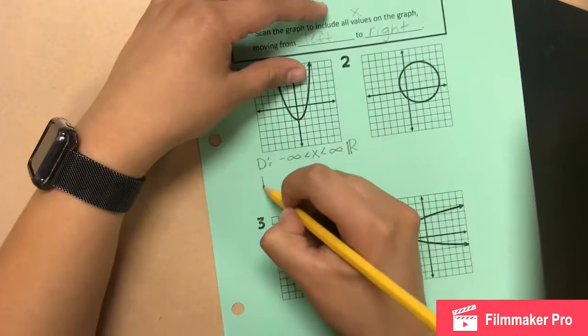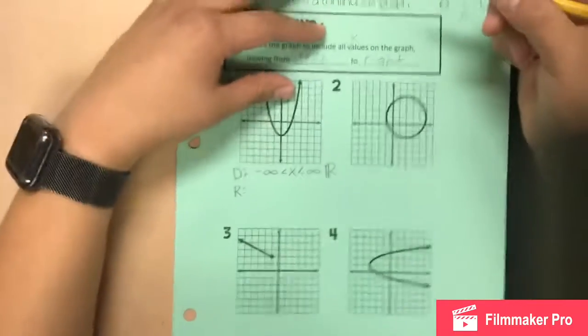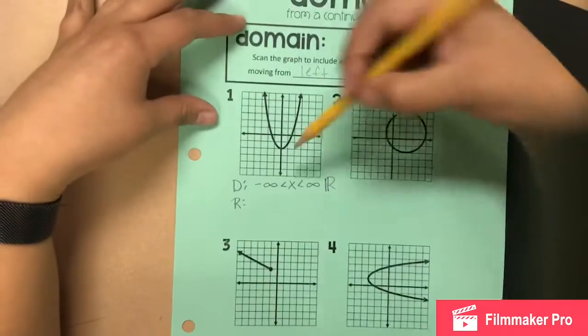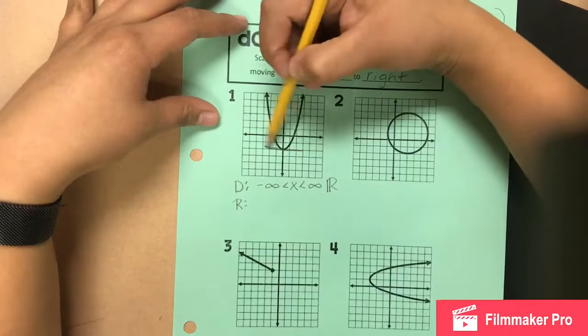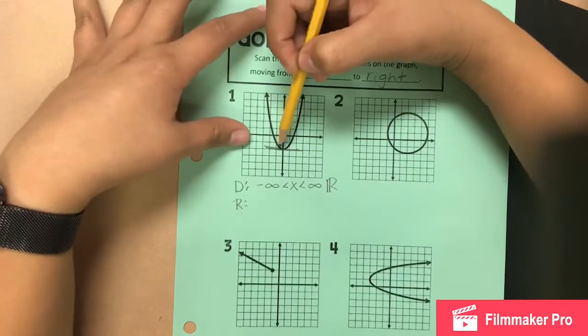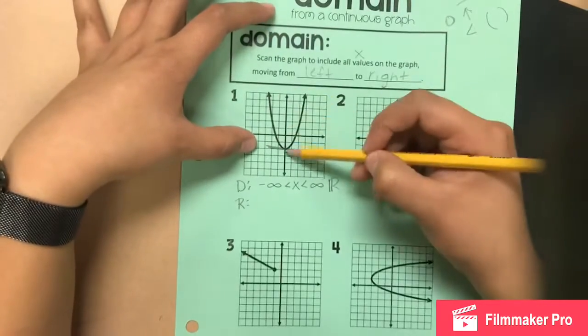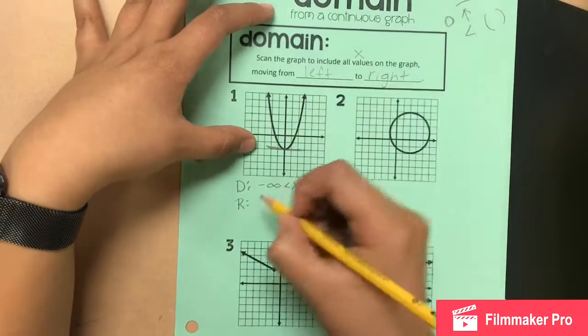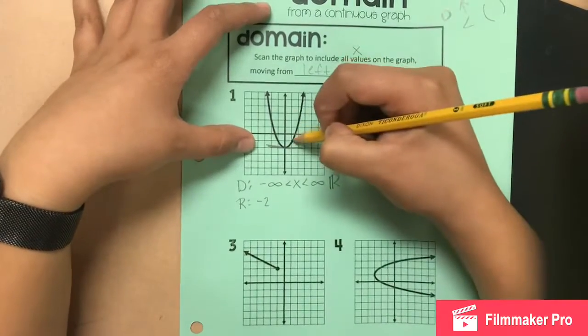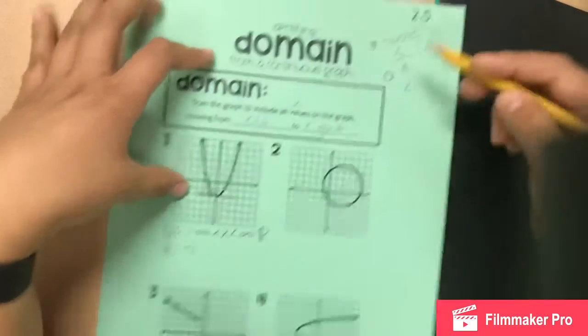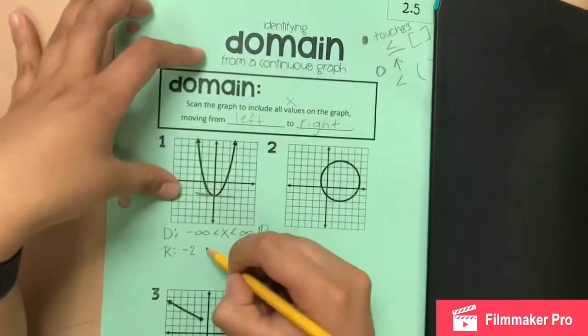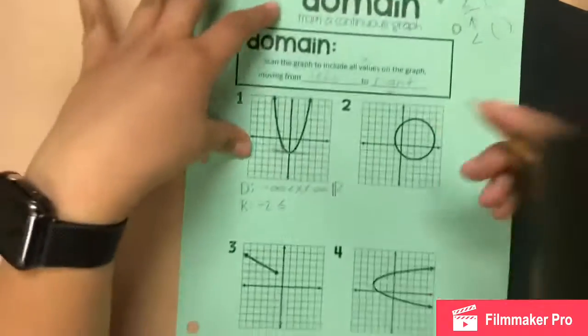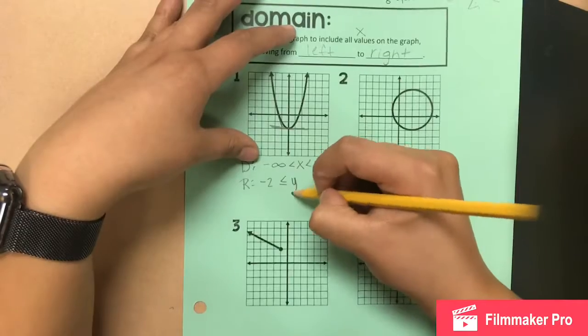If I go for the range, this is low to high. So if I put my pencil on the lowest point, that's this edge right here. So how low is this on the y-axis? This is 0, -1, -2. It touches and bounces back. So since it touches, we use less than or equal to. This is the range we're talking about, so it's the y values.